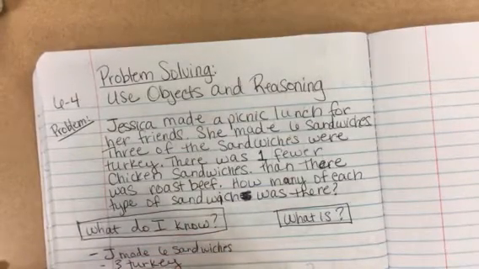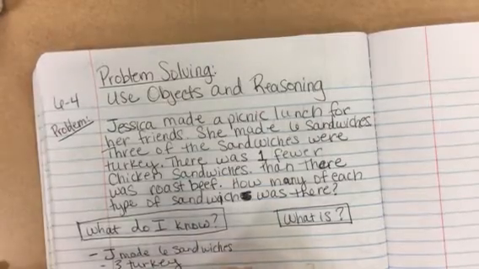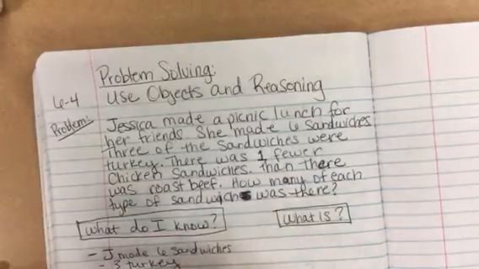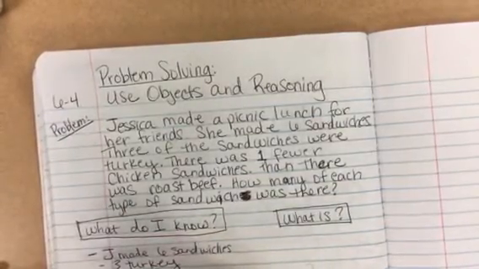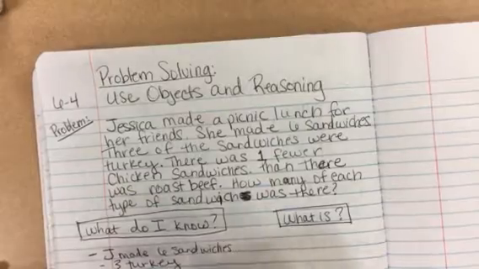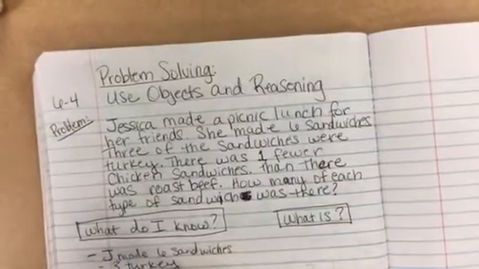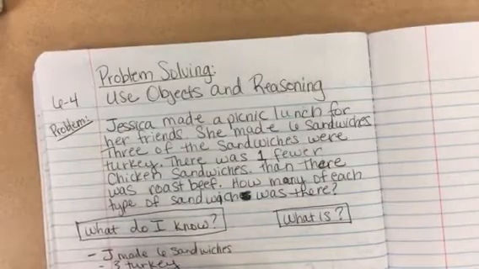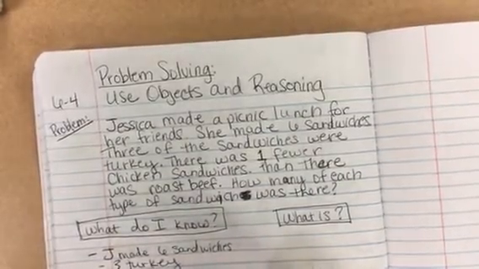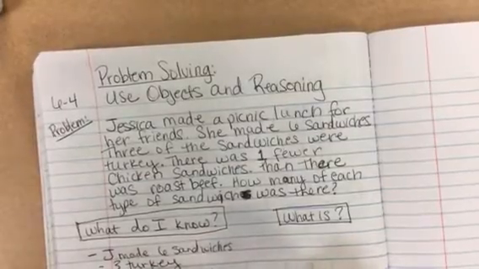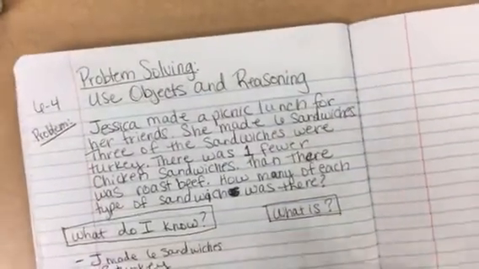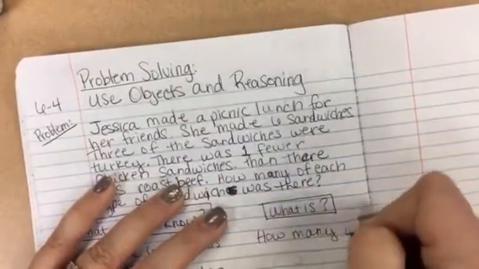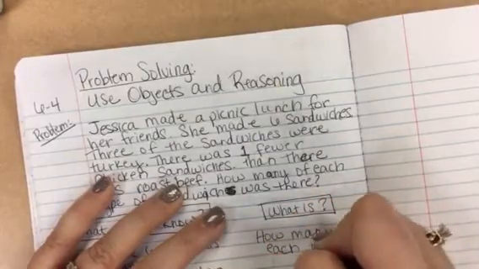One fewer chicken. And yes, I just wrote chick, just to go fast. So that means I know there are 3 types of sandwiches. The question is how many of each type.